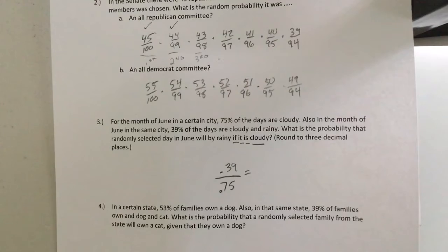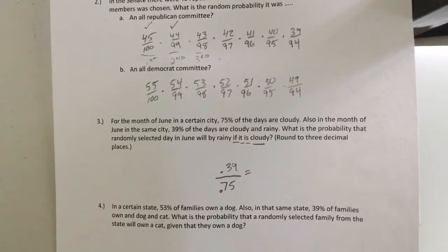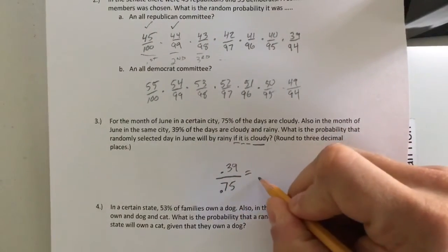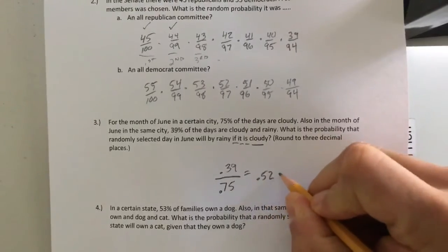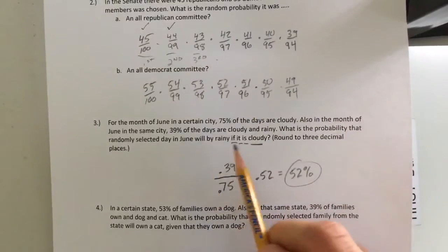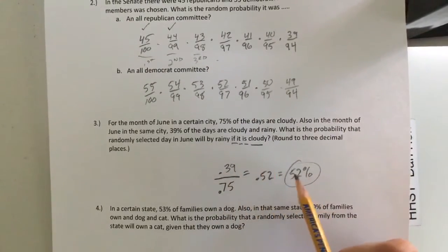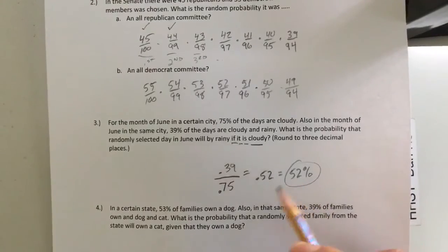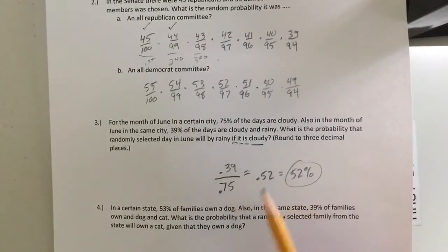Now, I know I mentioned above that when we had multiple fractions that you did not have to type it all in because it wouldn't work. This, though, I would like you to reduce this fraction because decimals within a fraction, that's a no-go. Hey, sure enough, we get 0.52, aka 52%. If you know it's going to be cloudy that day, you have a slightly over 50%, exactly 52% chance that it also rains. I know that was quick.